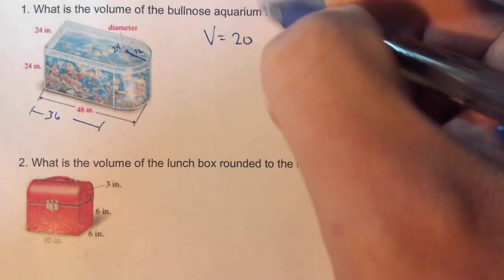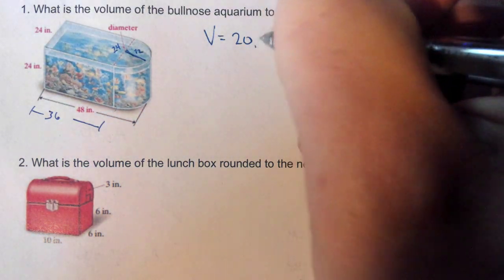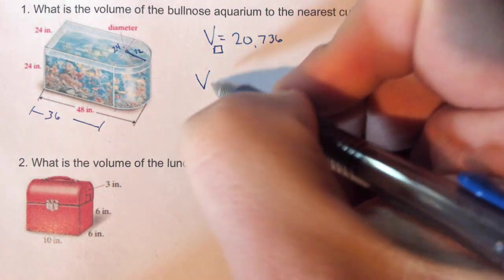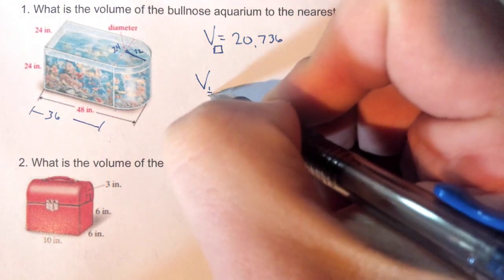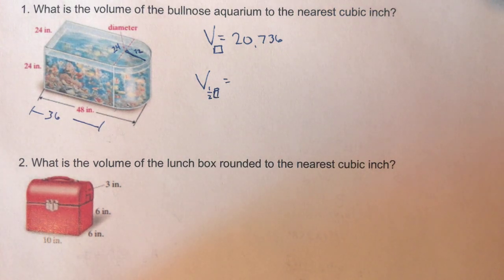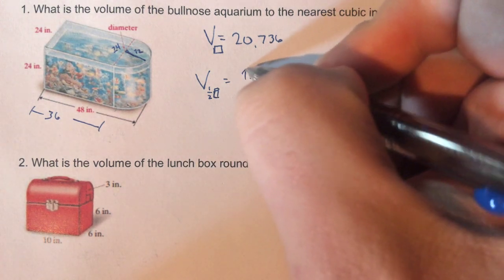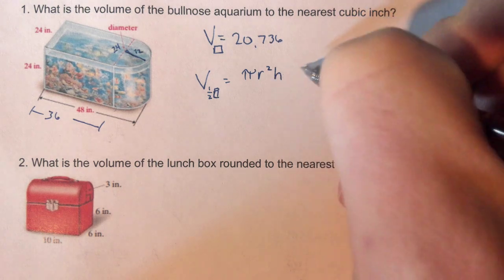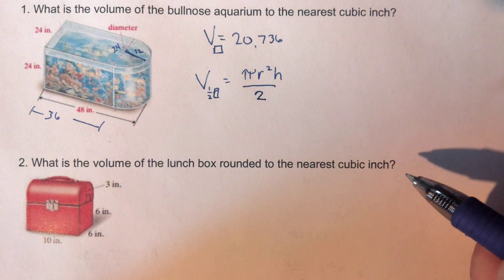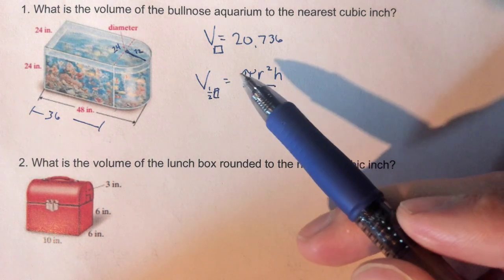20,736. Volume is 20,736, and that's for the rectangular prism. Okay, now we also need to do the volume of the half cylinder, right? So if a cylinder is pi r squared h, a half cylinder would be pi r squared h divided by 2. Very interesting. So we just plug in the numbers.